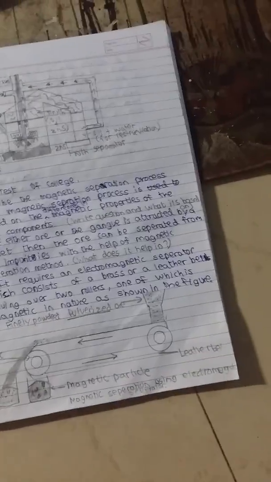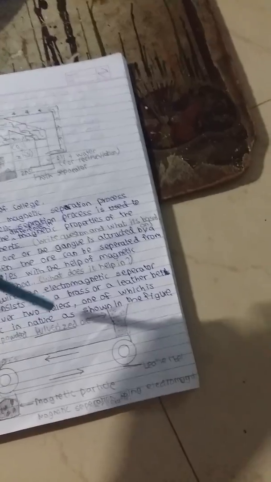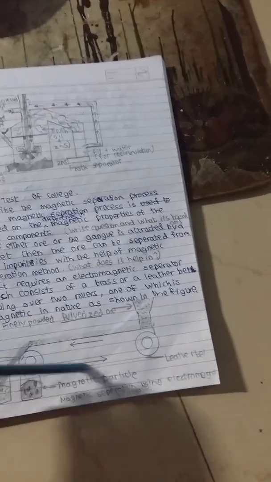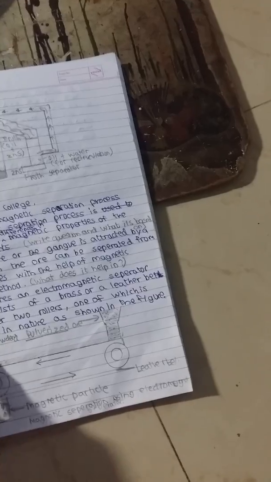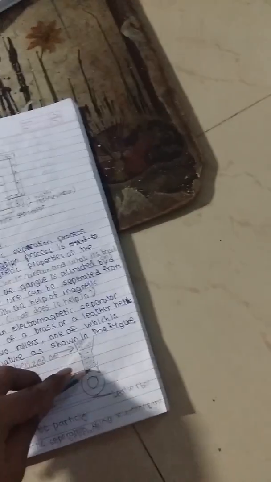So the third point, what does it require? It requires an electromagnetic separator which consists of a brass or leather belt moving over two rollers, one of which is magnetic in nature, as shown in the figure. So we have shown the figure. Please don't draw it this way. This line should be close to this.